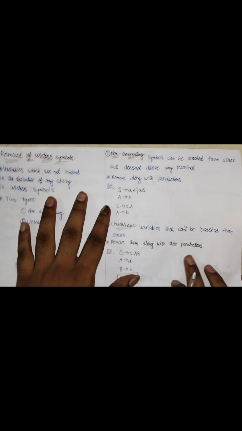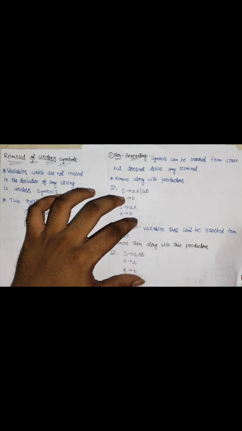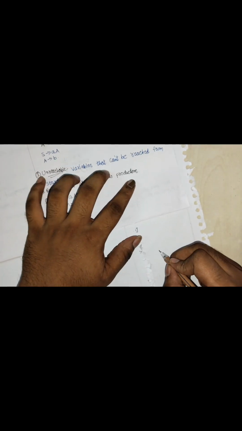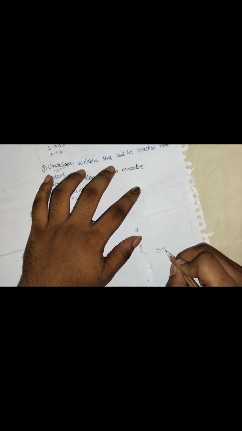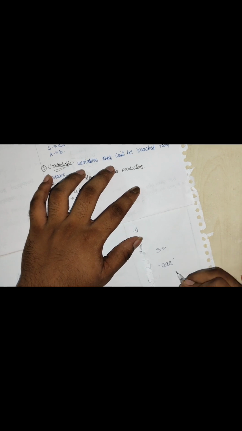Now next, the most important and the last step is removal of useless symbols. Useless symbols are symbols which are not involved in the derivation of a string. Like context-free grammar is a grammar, right? So finally it should terminate. You will be starting from the start symbol, right? So at the end you should end up with all terminals. You should not get any non-terminals here.